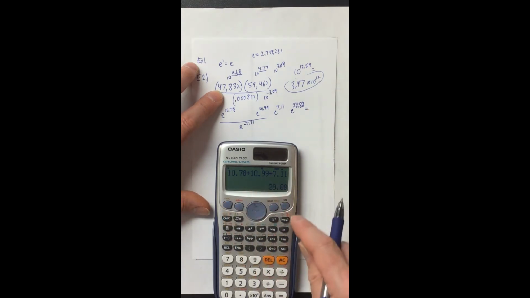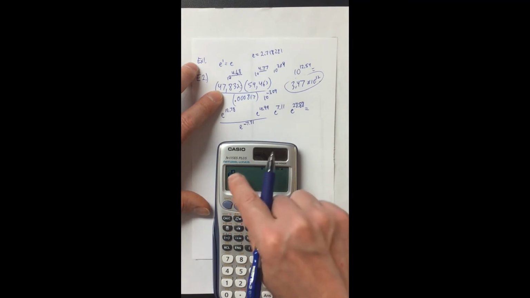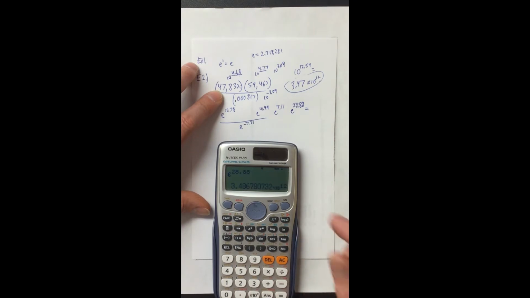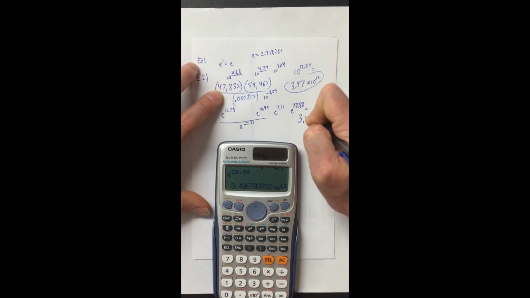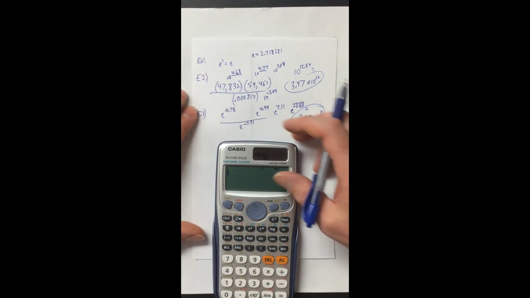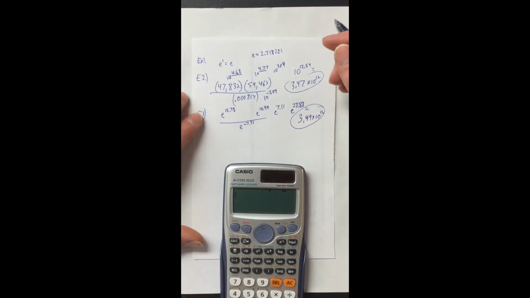So I'm going to use shift ln, see the e there, and I put 28.88 in there, hit equals, and I get my answer of 3.49 times 10 to the 12th. And you can see it's a little different there with the number, but very, very close. So two ways to do that in addition to just simply multiplying and dividing the numbers out.